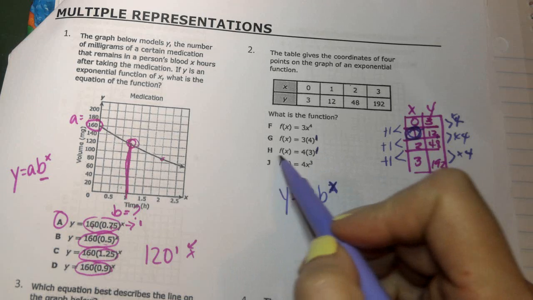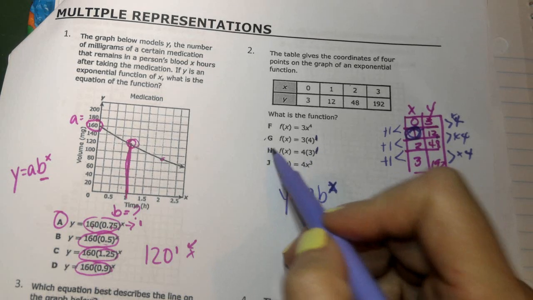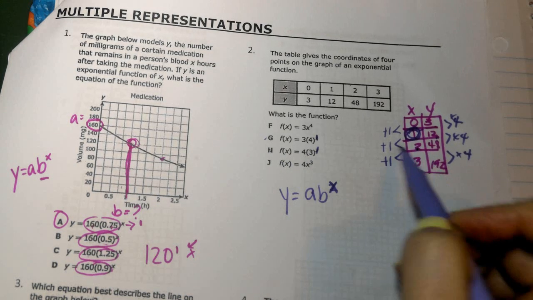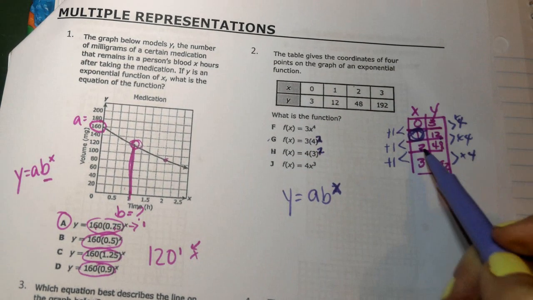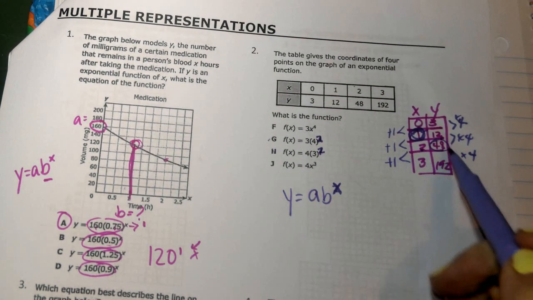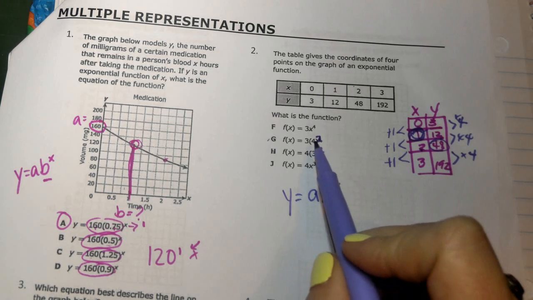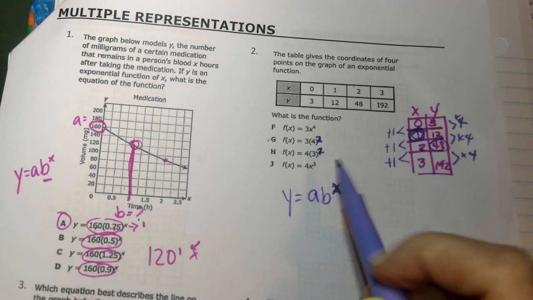Well, you have 2 of them that equal 12. You have g and h. So now we have to go to 2. When x is 2, so when the exponent is 2, your value needs to be 48. So which of these equals 48?